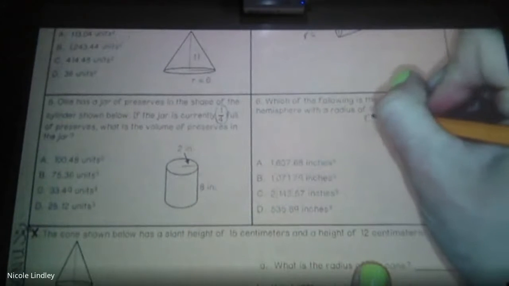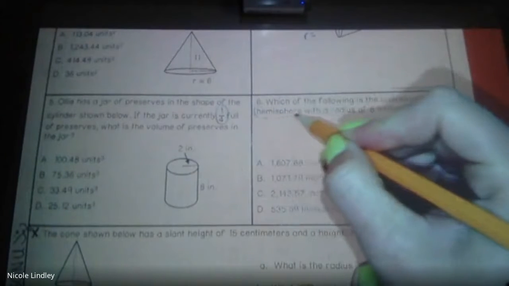All right, number 6. Which of the following is the volume of a hemisphere with a radius of 8 inches? So this is giving you the R. A hemisphere is half of a sphere. So remember what you got to do with that half after you figure out the volume of a full sphere. You cut it in half. So if I were you, I'd be writing down the formula for a sphere.